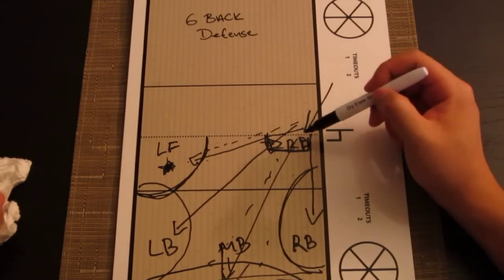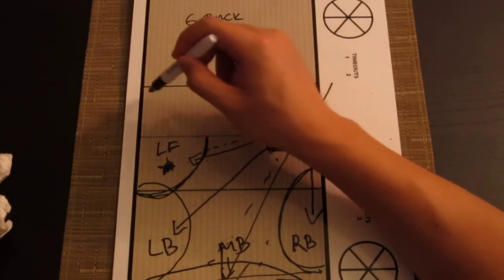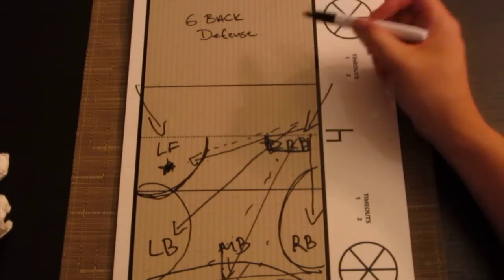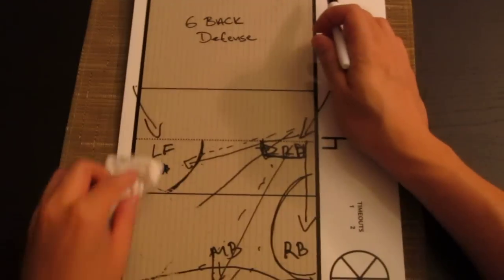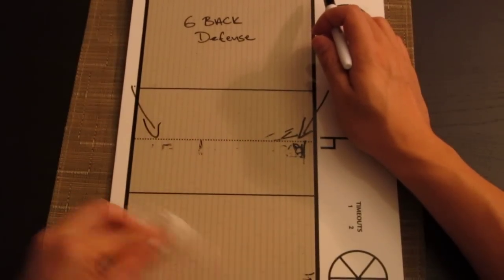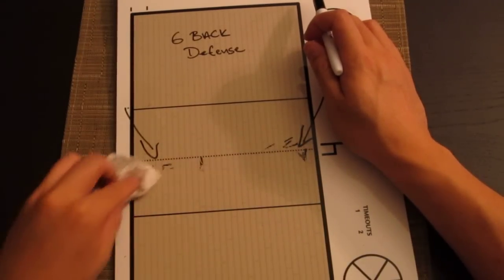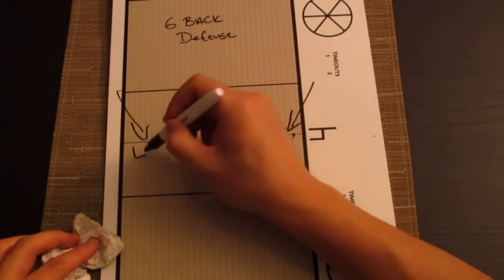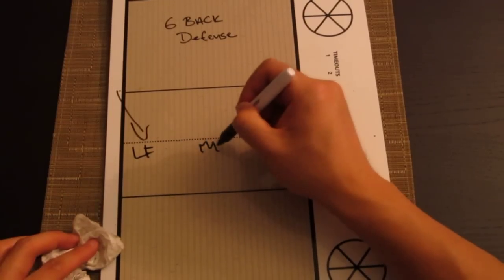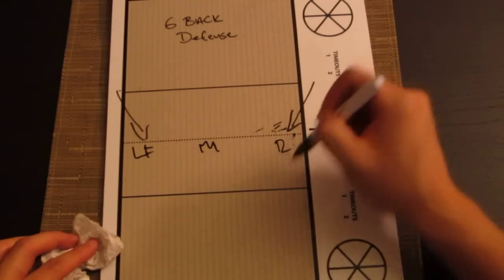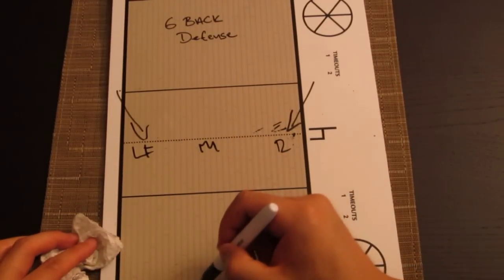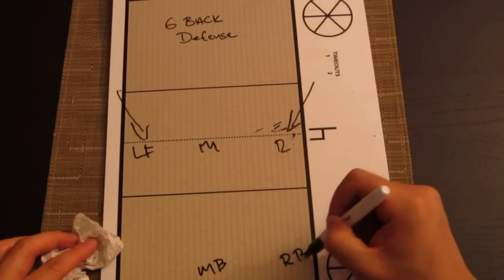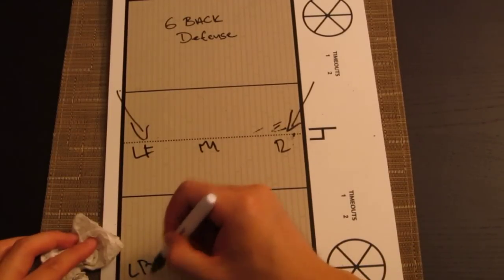Now, if your attack was coming from the opposite side, from the opposition's right side of the court, essentially we're just reversing everything. So you have your left front here, your middle, and your right side, and then your middle back, right back, left back.